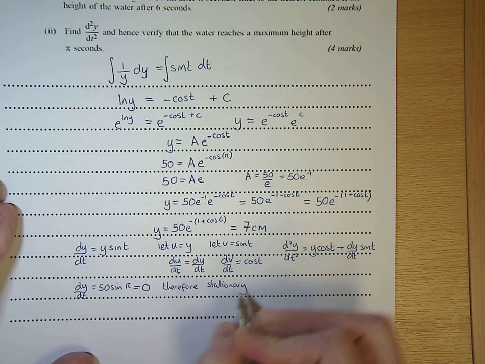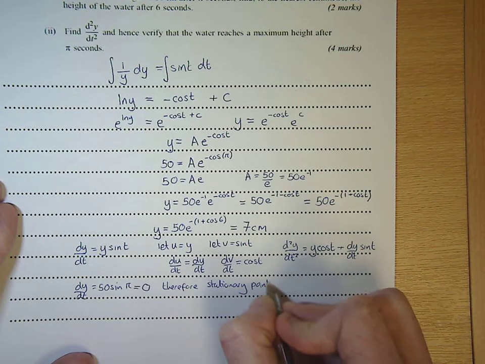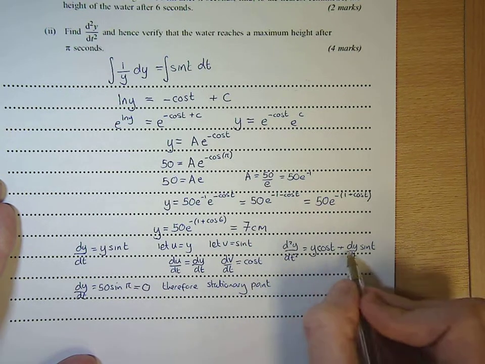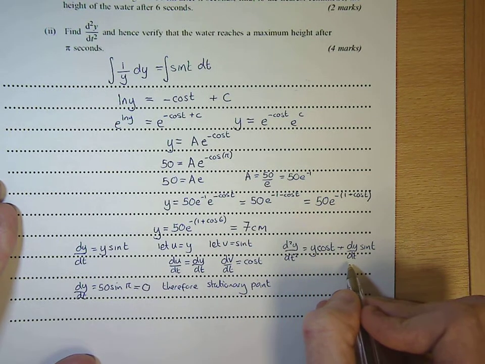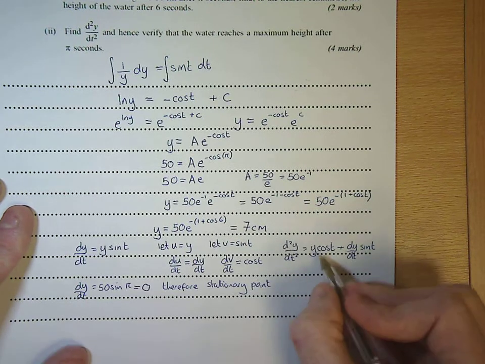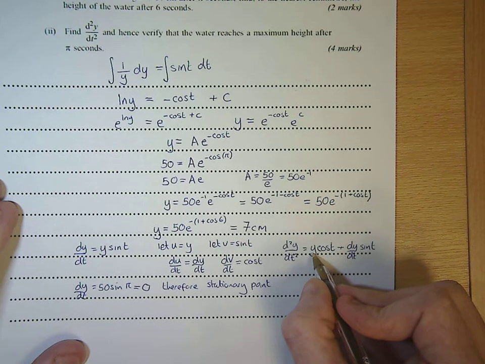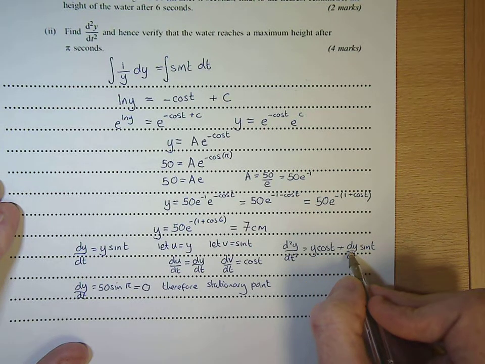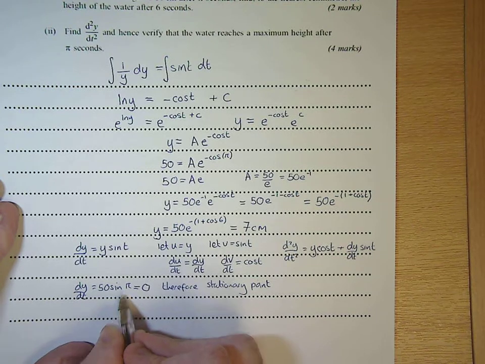Next, I would just need to confirm that this stationary point is indeed a maximum, which would mean that the value of the second derivative is negative. So I'm going to substitute in the values that I know. Y is equal to 50, t is equal to pi, dy by dt is equal to 0.